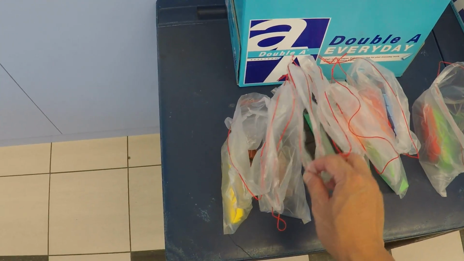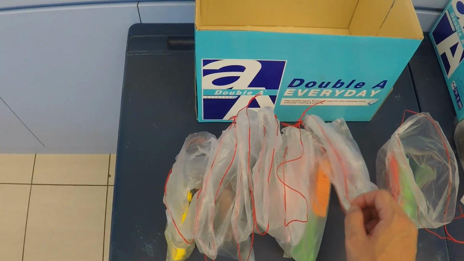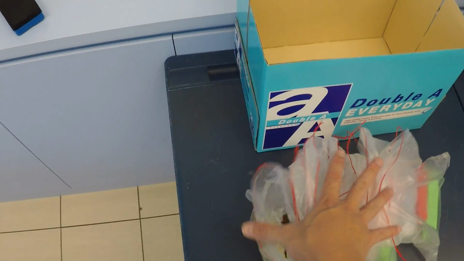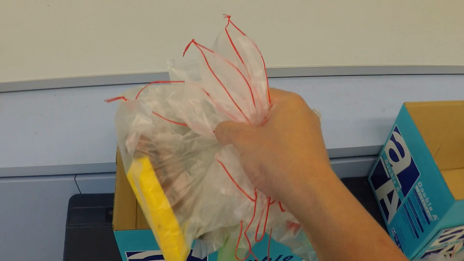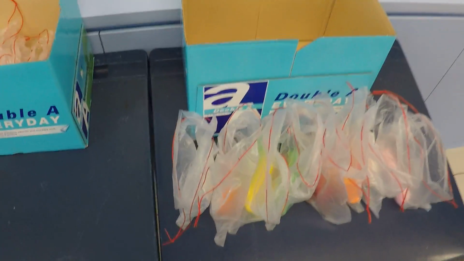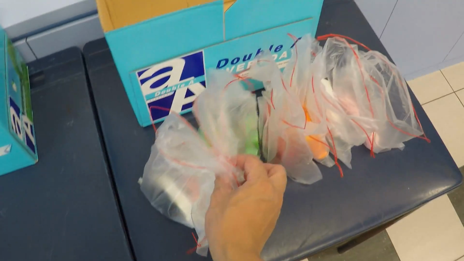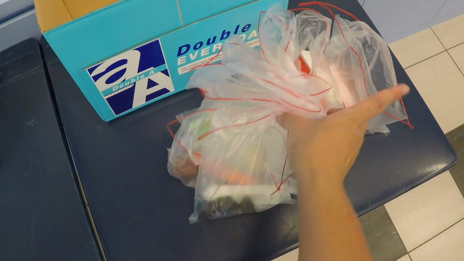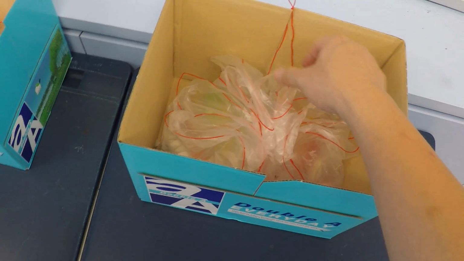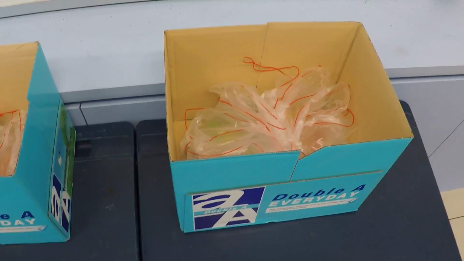1, 2, 3, 4, 5, 6, 7. I'm going to place these 7 bags with the same number of sweets in each bag into the box. As for Ben, he's supposed to have 8 bags. 1, 2, 3, 4, 5, 6, 7, 8. And I'm going to place these 8 bags into the box as well.